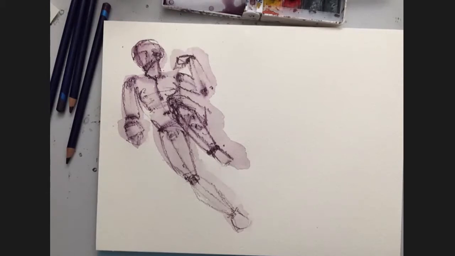It doesn't have to be a precise drawing at this stage. It just needs to be a structure, okay?